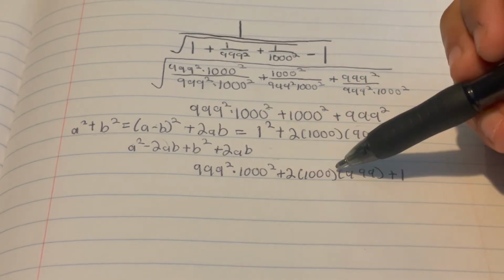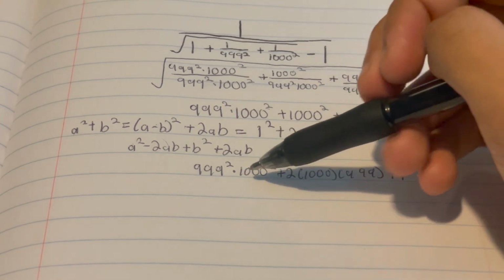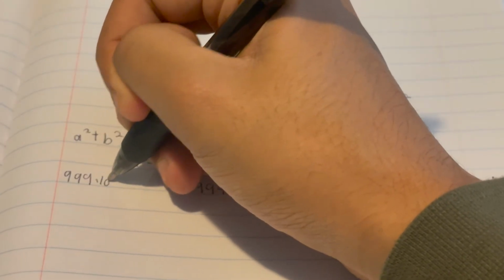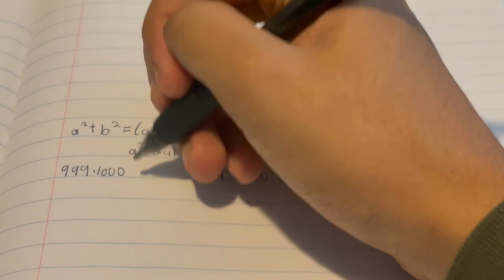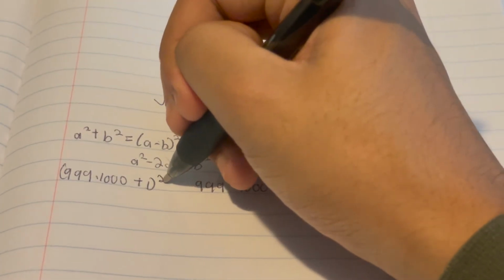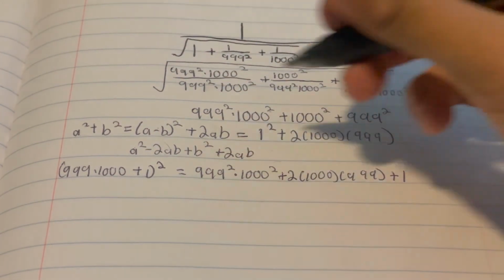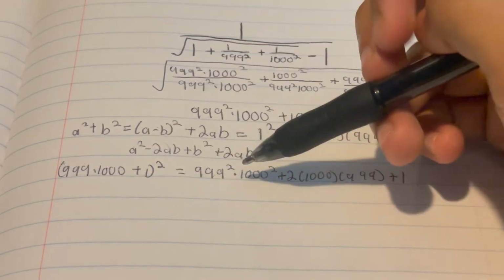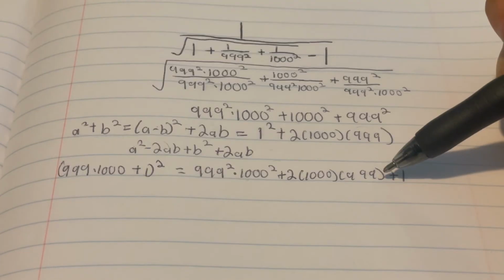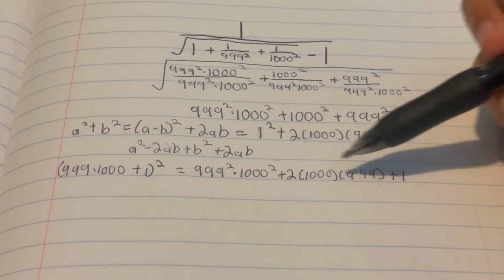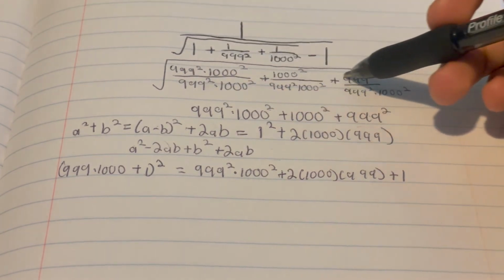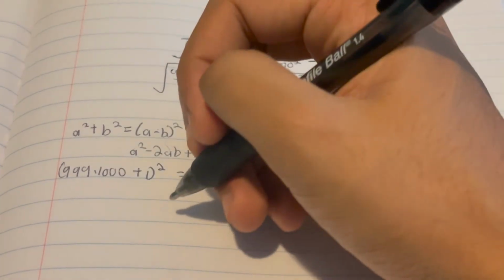And this can be factored because, as we can see over here, if we set our a term to be 999 times 1000 and our b term to just be equal to 1, then the sum of those two terms squared is equal to our numerator right here, because a plus b whole squared is equal to a squared, this term, plus 2 times a times b. In this case, b we can't see, but b is just the 1, plus b squared. And so that means we can replace all these terms in the numerator with just this right here. So let's rewrite that.